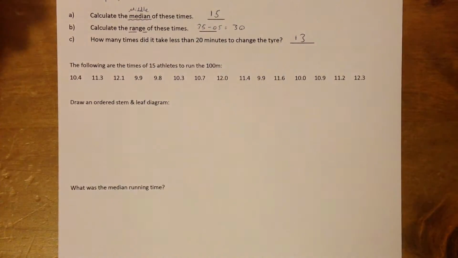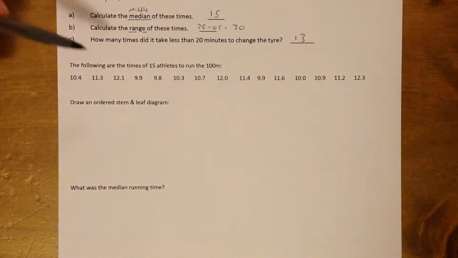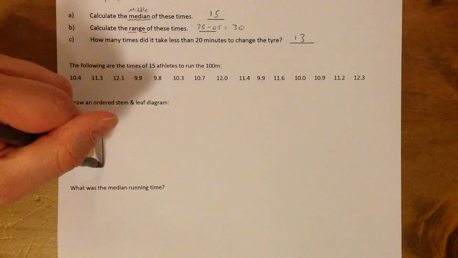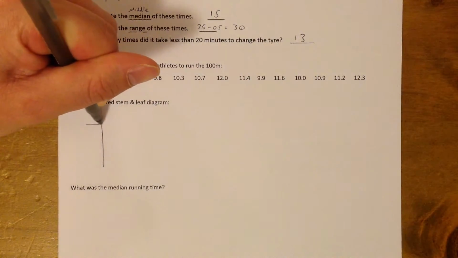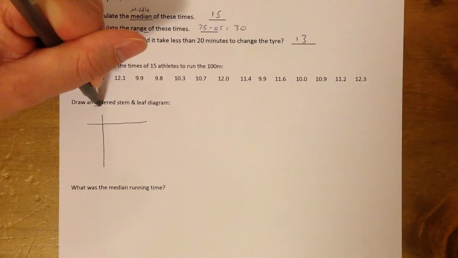The only thing I would say here is if we look at this data's decimals. It says the following are times for 15 athletes to run the 100 metres, and we've got the data in decimals. All I would say, and I'm not going to finish this one off like I just said, we construct our stem and leaf as usual. So stem on the left, leaves on the right. It's going to be ordered.